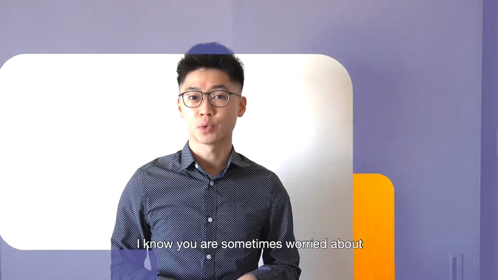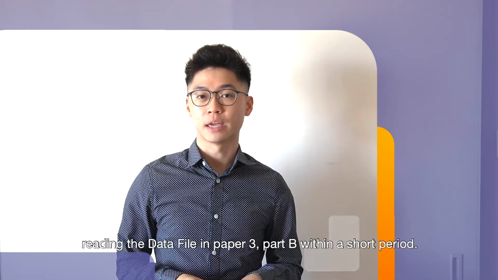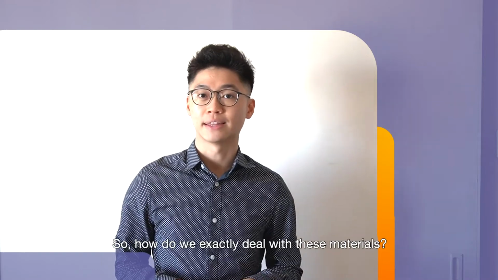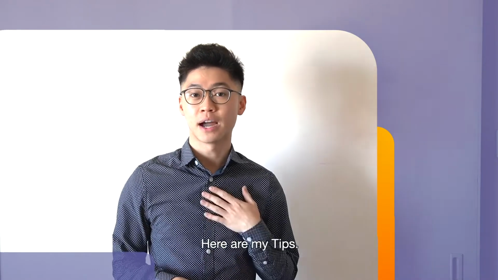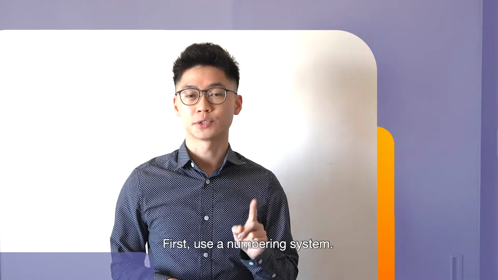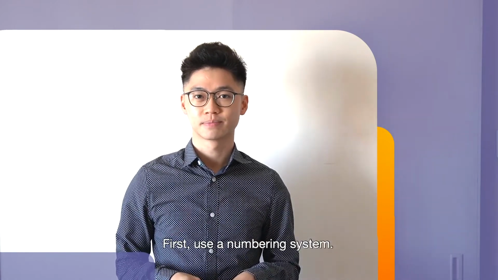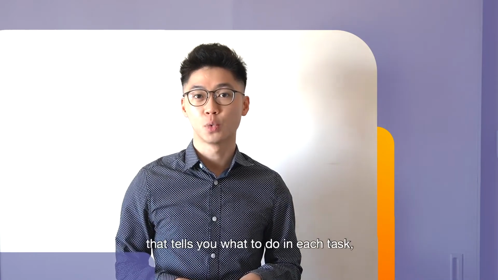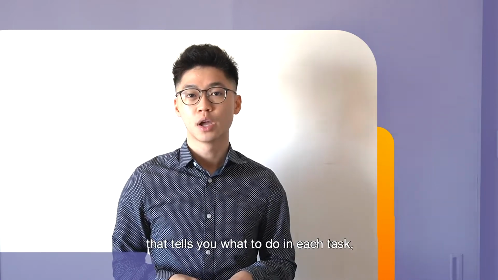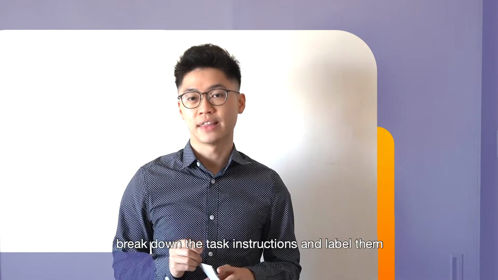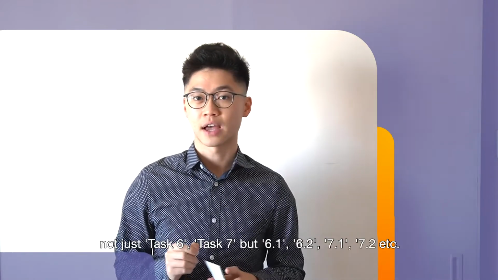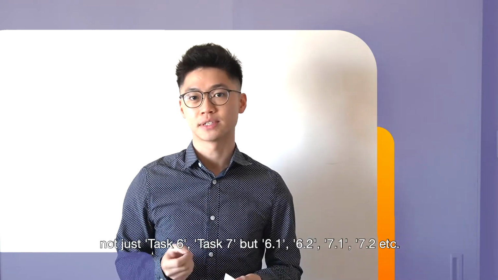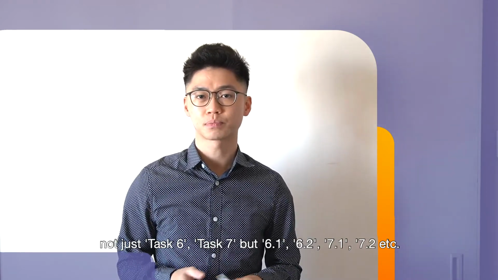I know you're sometimes worried about reading the data file in Paper 3 Part B within a short period. So how do we exactly deal with these materials? Here are my tips. First, use a numbering system. As you read through the email or the memo that tells you what to do in each task, write down the instructions and label them not just task 6, task 7, but 6.1, 6.2, 7.1, 7.2, etc.